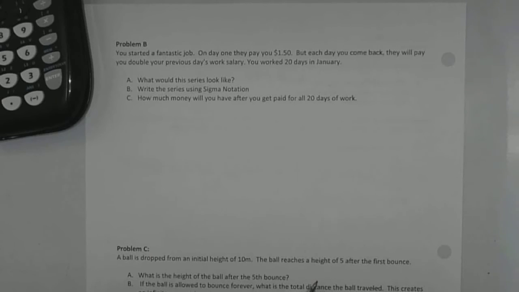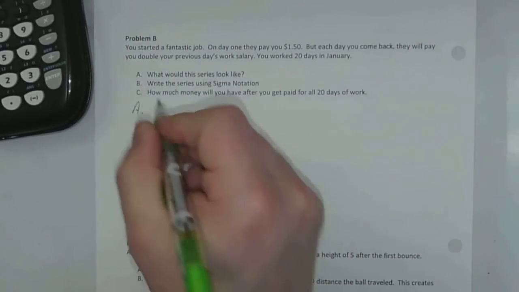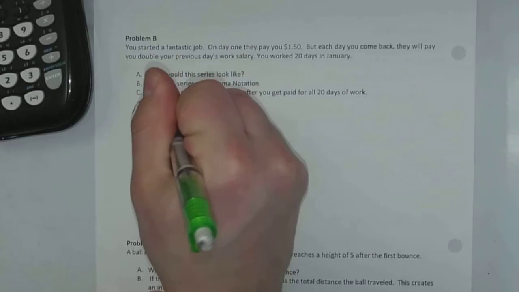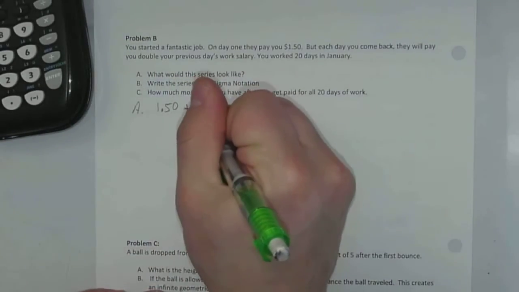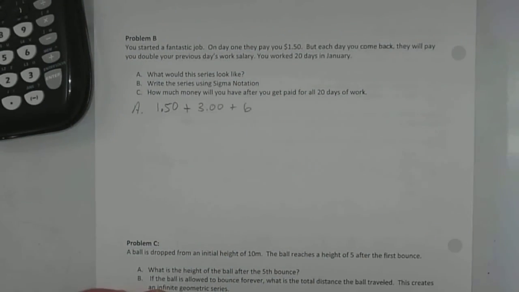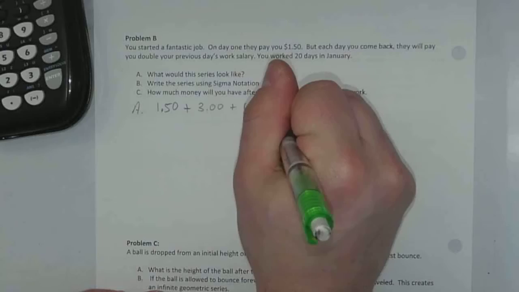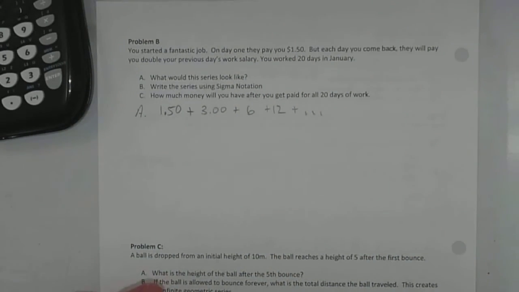Again, it's a series because we're going to add how much we made each day. So on day one, you made $1.50. Day two, we're going to double that, and we get $3. Then we're going to get $6 on day three. On day four, we get 12, plus... all the way up to our last day.